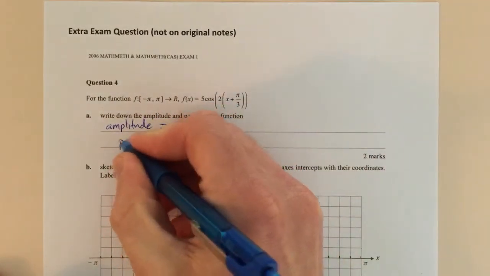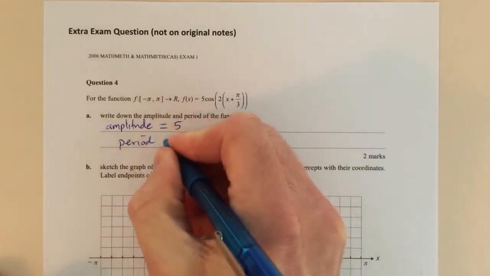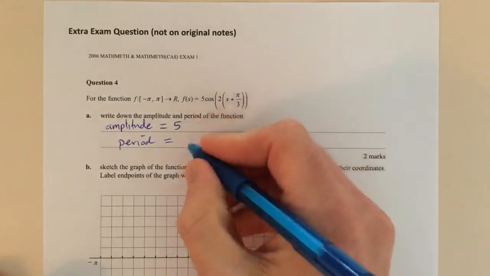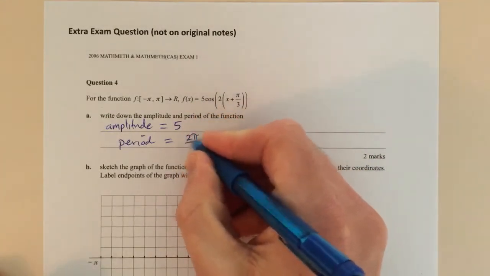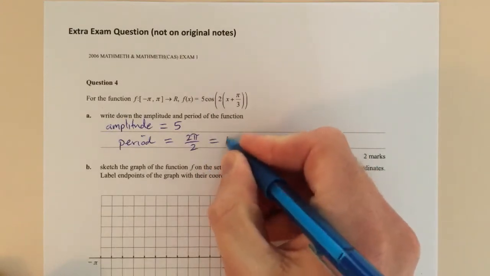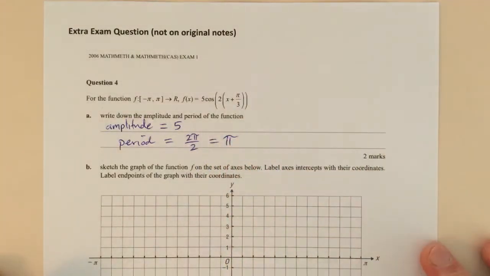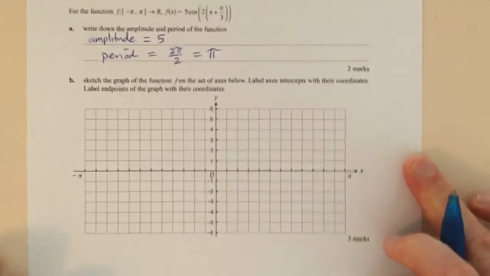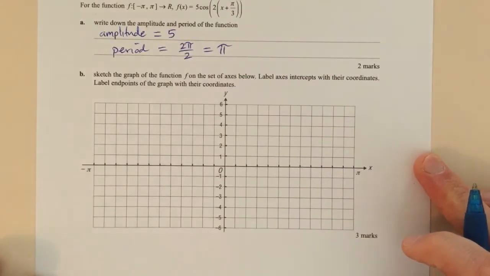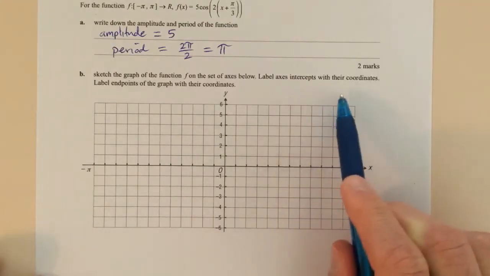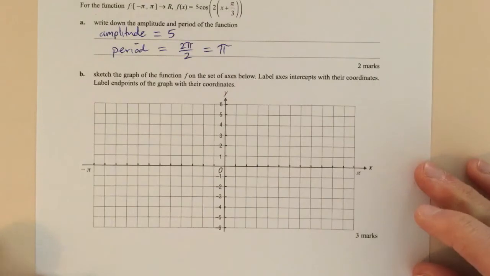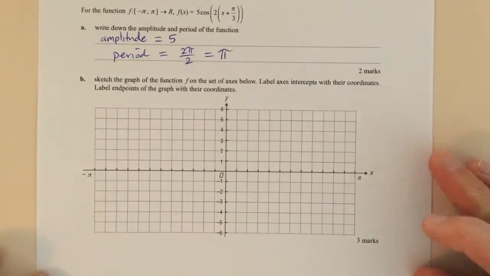The period of the graph is, we know it's 2 pi over n for a cos graph, so 2 pi over, in this case, 2. And so the period is pi. Next part of the question says to sketch the graph of the function f on the axis below, labeling axis intercepts with their coordinates and labeling endpoints with their coordinates. So we've got to pay attention to that and make sure that we label everything properly.